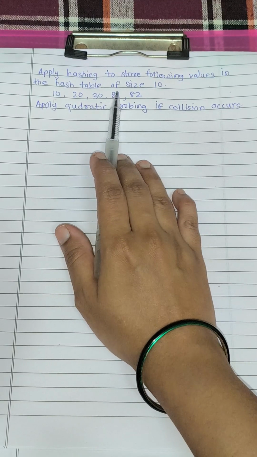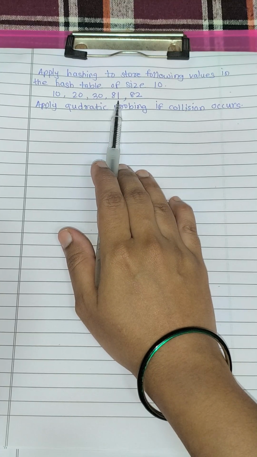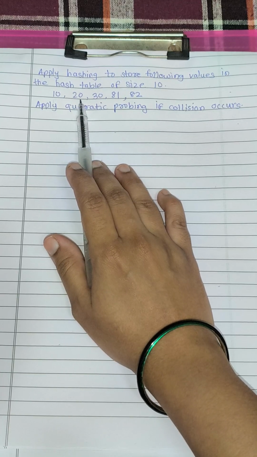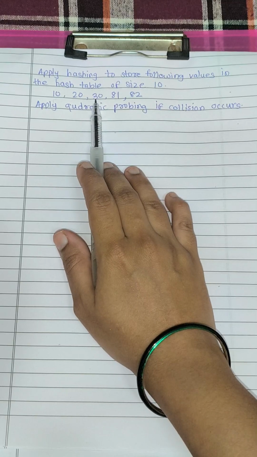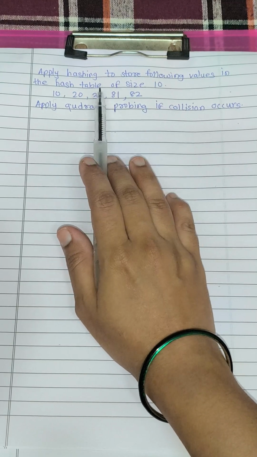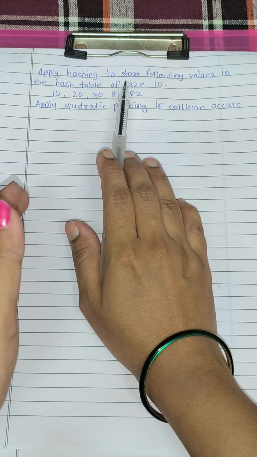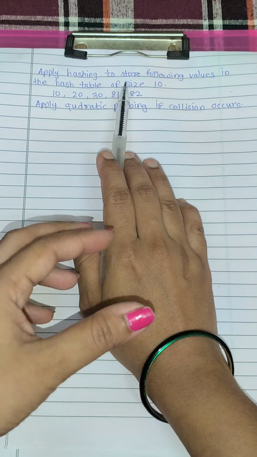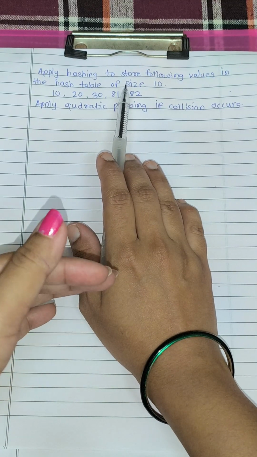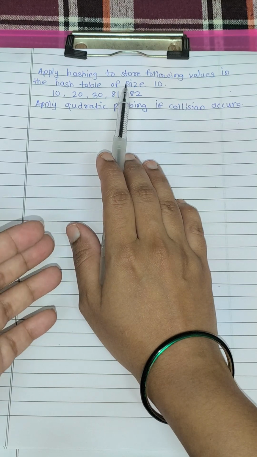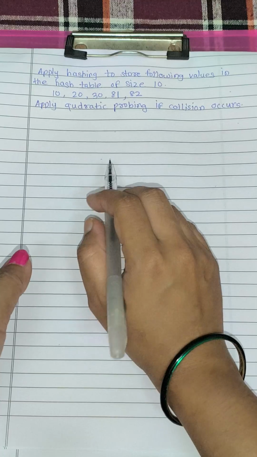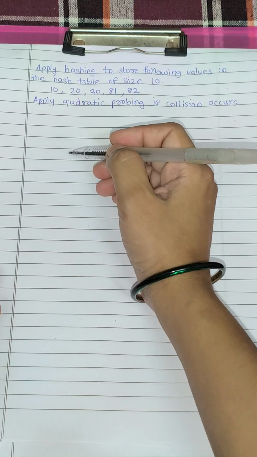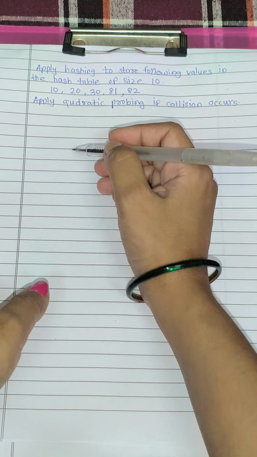But then when I move to 81, it will generate index 1, which will be already occupied. So in such a case, if I go for the next slot, that is also occupied. So the best way is to jump by keeping some gaps in between. It will help me get more probability of getting an empty slot. So let's see how to do this particular technique.